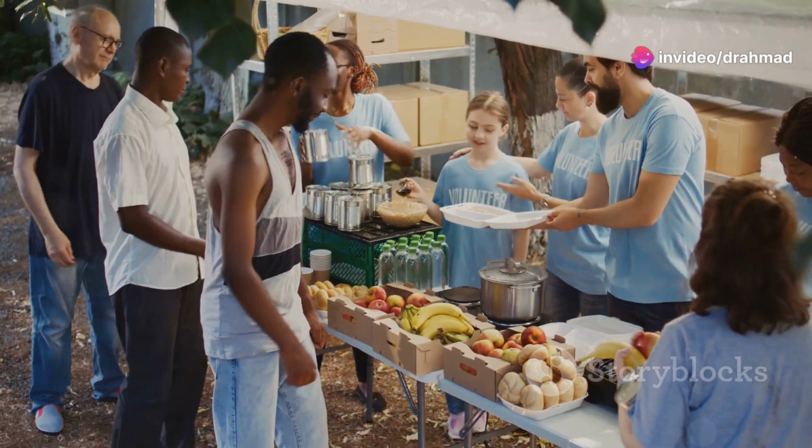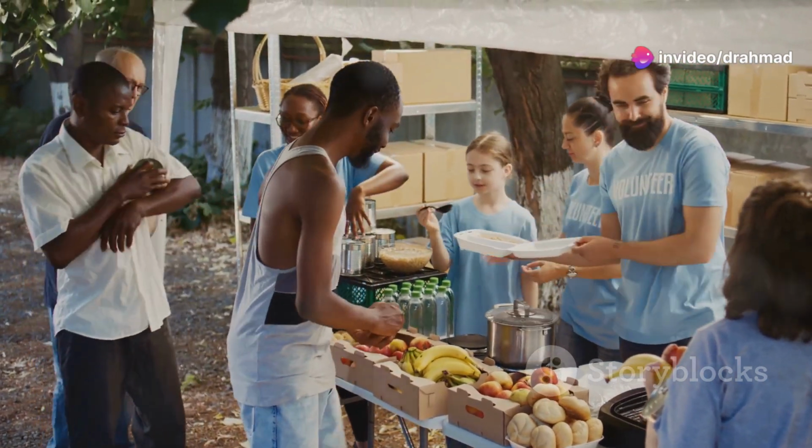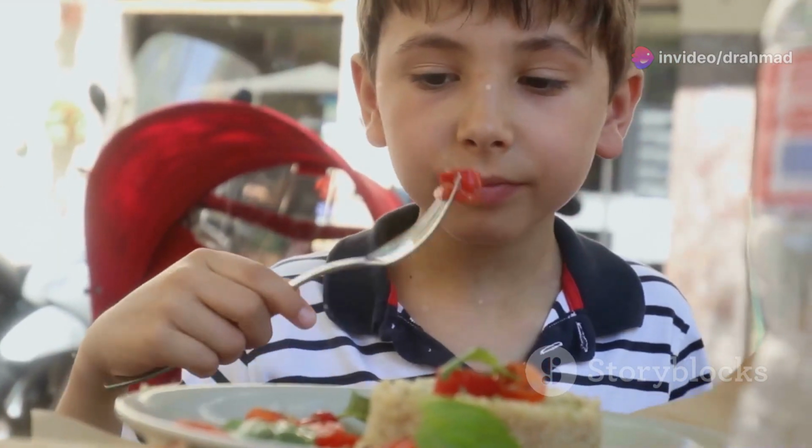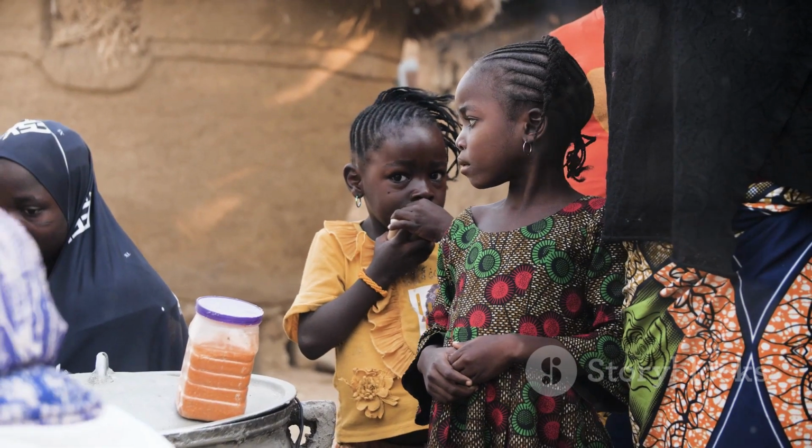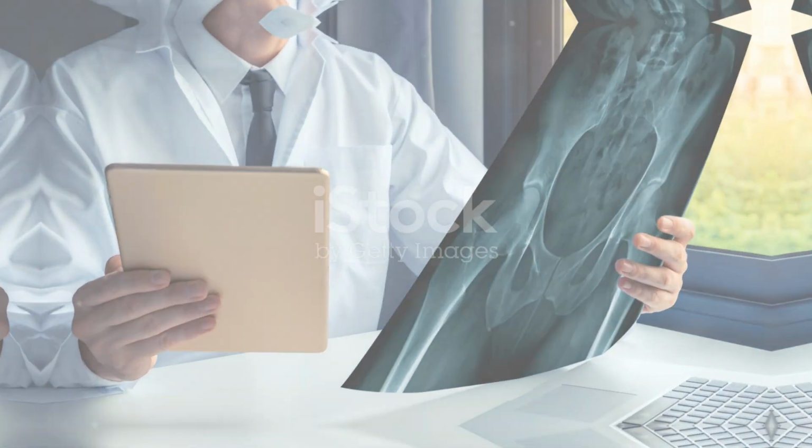Addressing PEM requires a multi-pronged approach, including improving food security, providing access to nutritious food, and addressing underlying poverty and social inequalities.